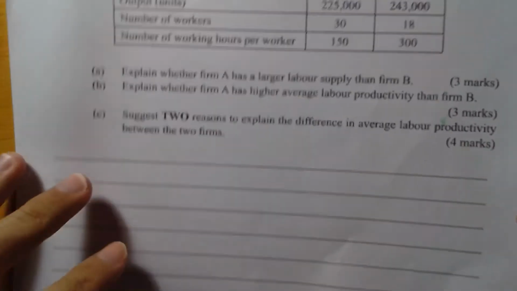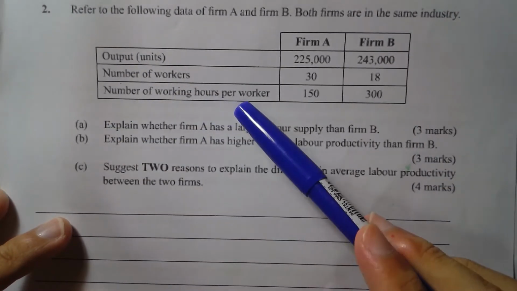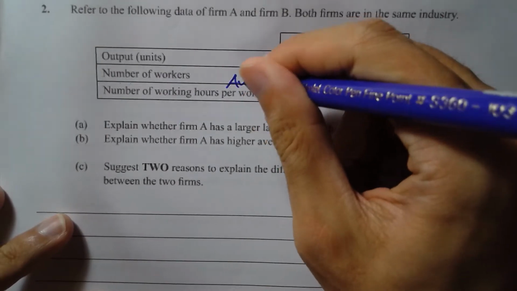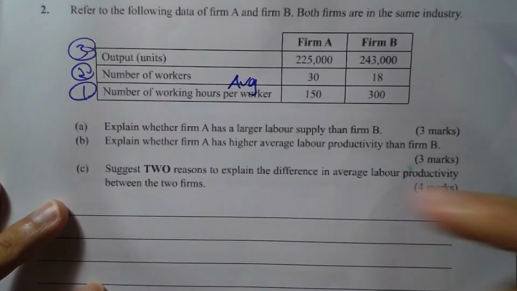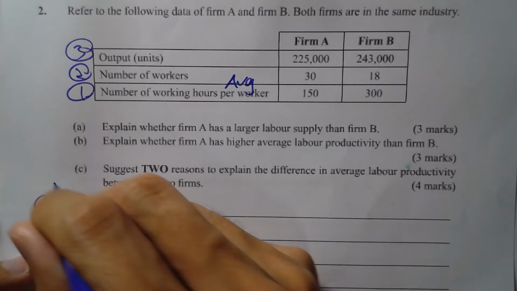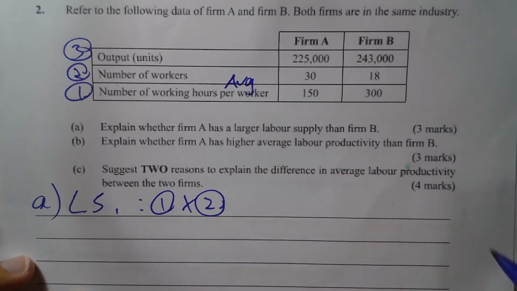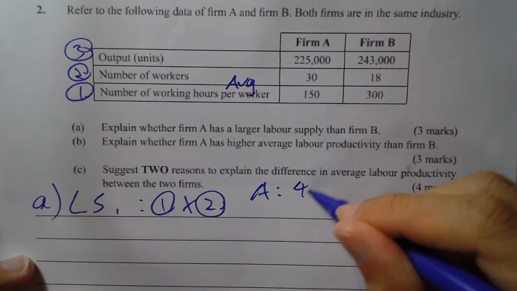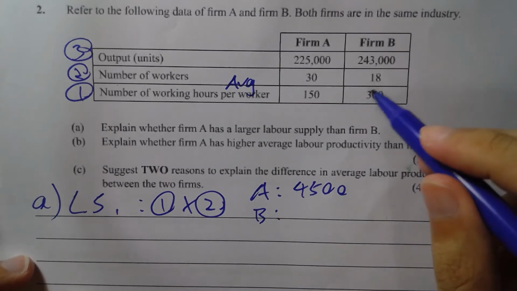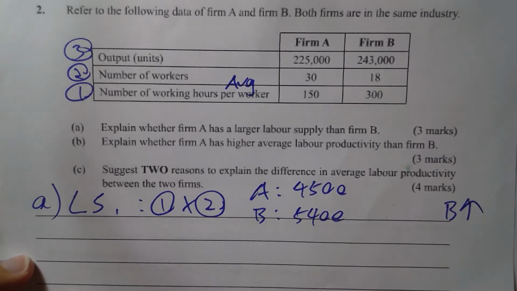Okay, now last question. Finally, yes, last question. Here, number of workers. Number of working hours per worker. So this one, average, right? So let's call this 1, 2, and 3. Now here, labor supply for part A is calculated by 1 times 2. So A would be 4500. B would be 5400. So B higher, right?